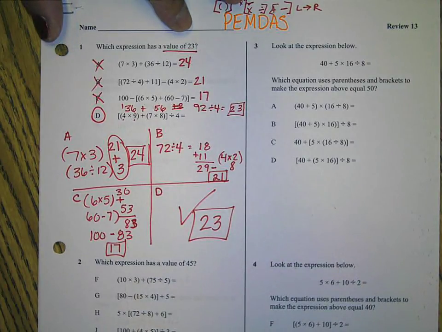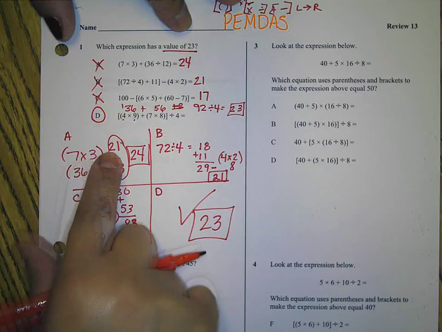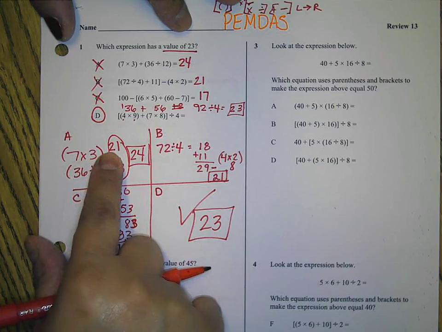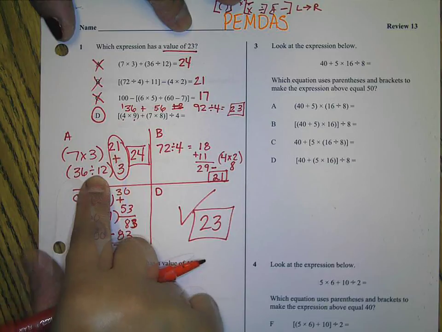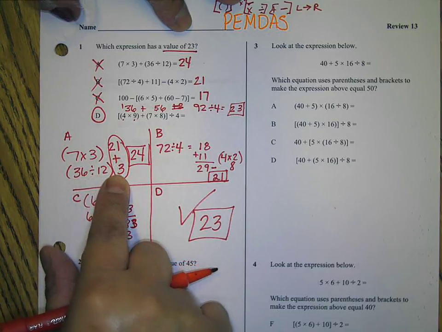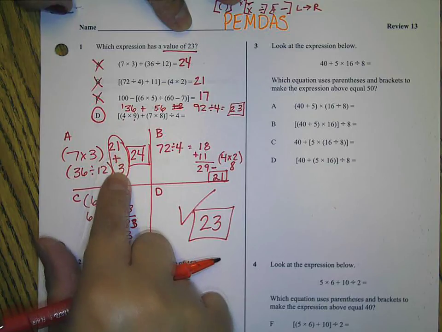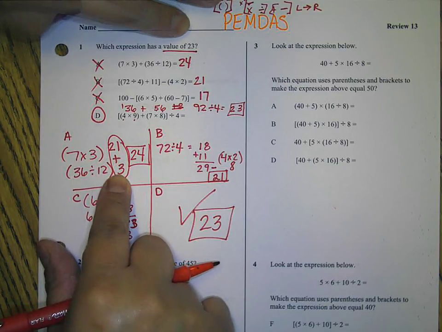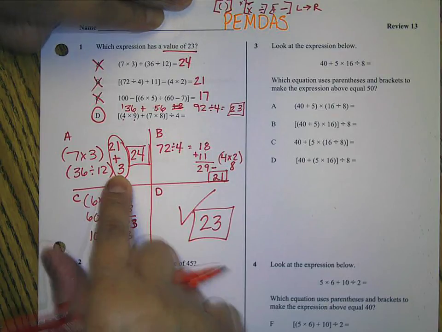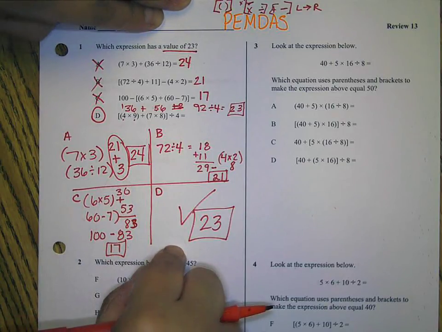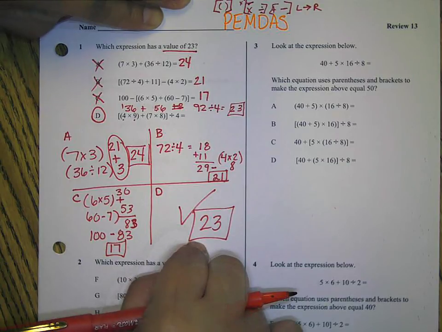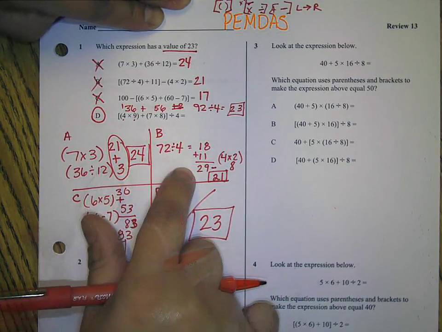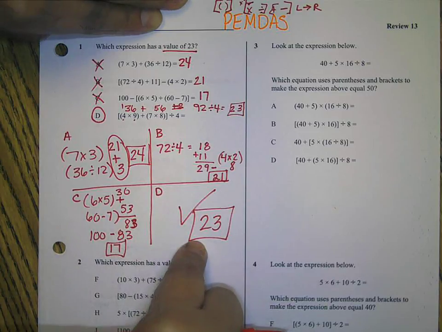Anybody not get that answer? What'd you get? I got 8. 8? So did you do 7 times 3 is 21? Mm-hmm. Did you do 36 divided by 12 is 3? Yeah. Did you do 21 plus 3? Yes, it's because I messed up on D. And I accidentally did it wrong. You messed up on D. Yeah. Okay, so let me ask you something. You messed up on D and that one was wrong. So basically what you're telling me is you had 24, 21, 17, and some other number. Yeah. What number did you have here?